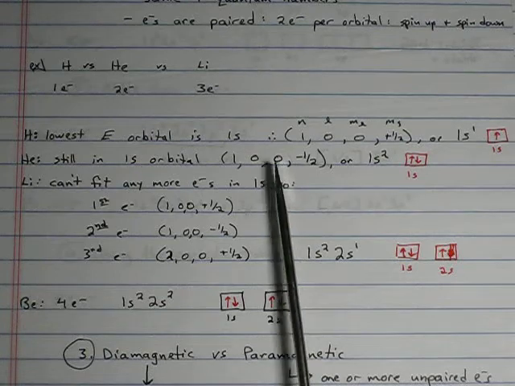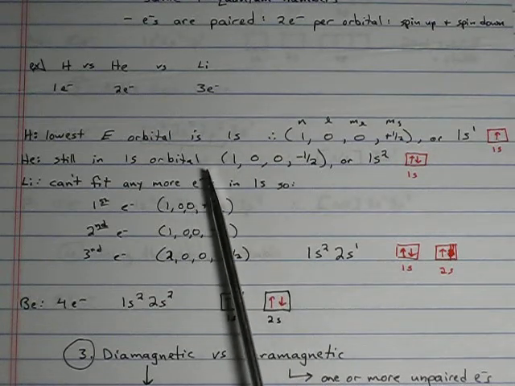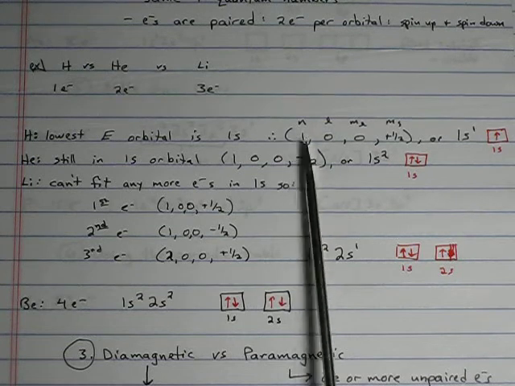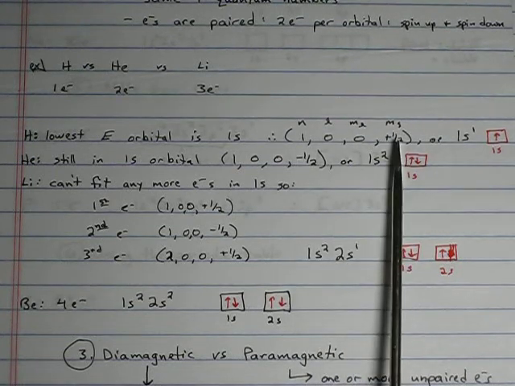And the spin, okay, I'm sorry, this is for helium. The spin for helium here is minus 1/2. For hydrogen, 1, 0, 0, plus 1/2. All right.